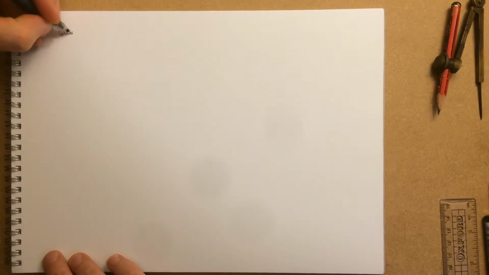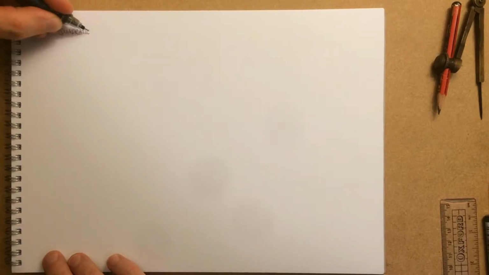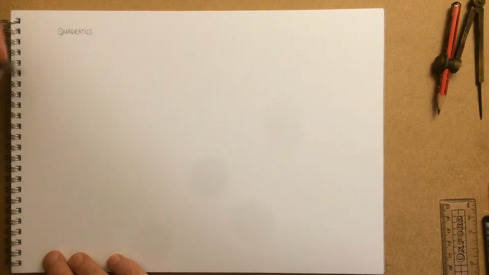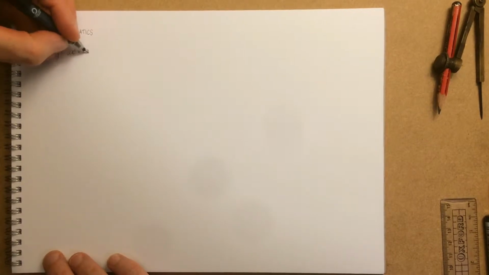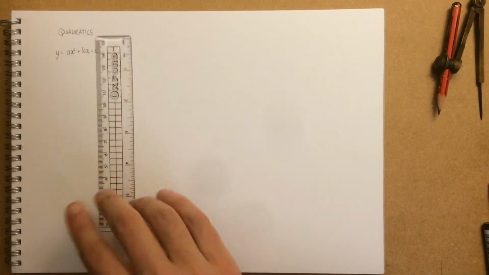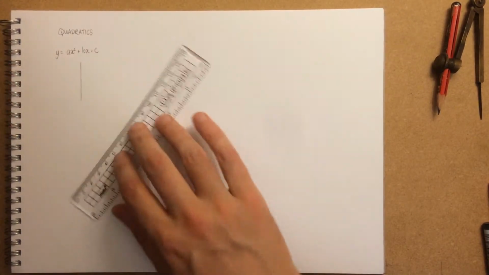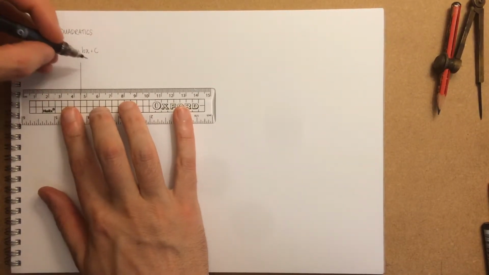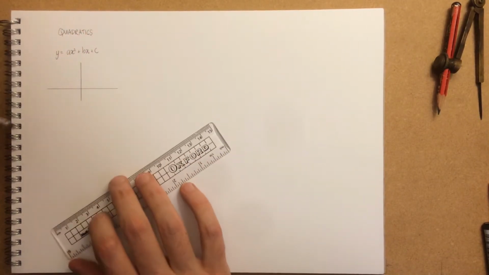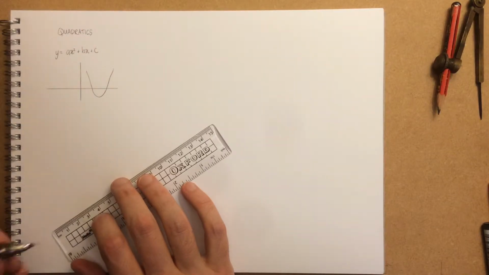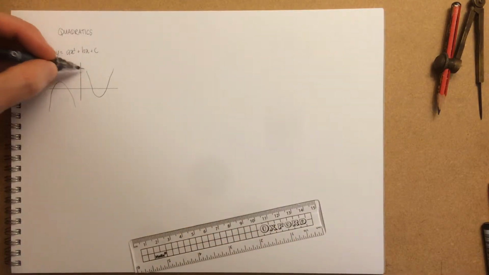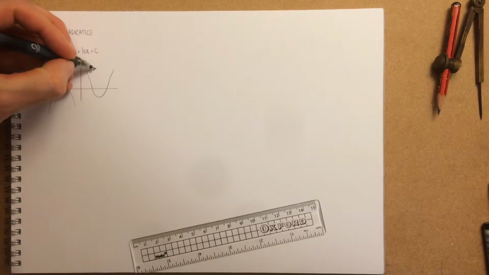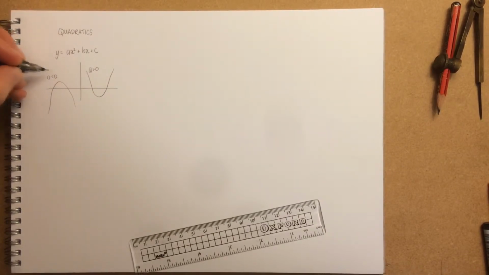Let's have a look at the quadratic formula. So suppose you have a function y equals ax squared plus bx plus c. That's a general quadratic equation. It's going to look something like that, or maybe like that. If a is positive, it's that. If a is less than 0, it's that.